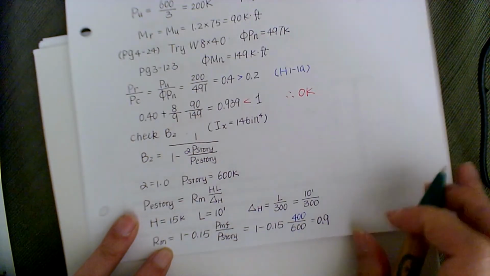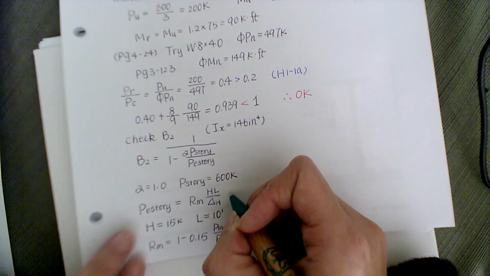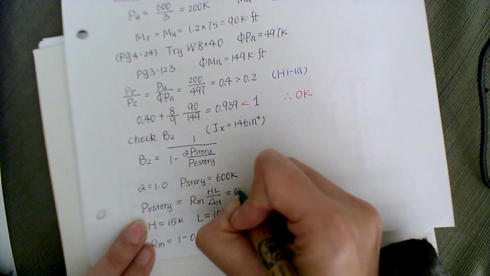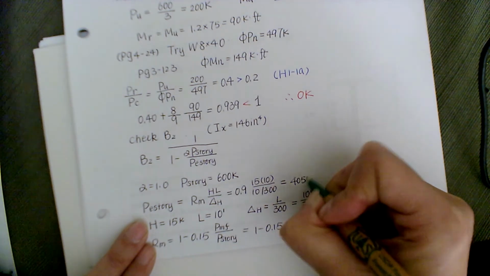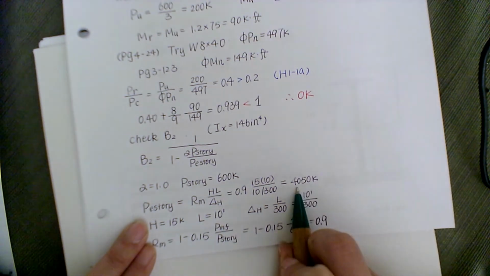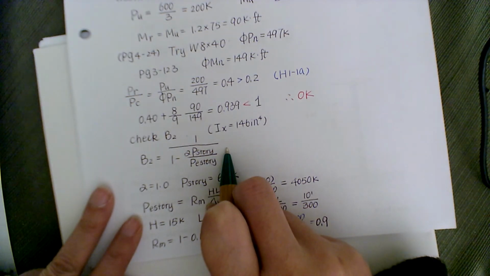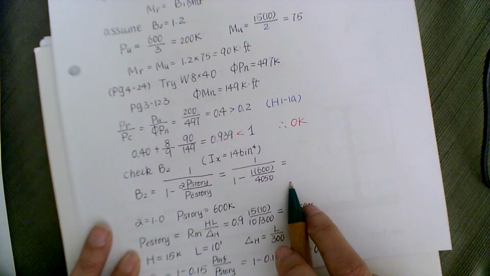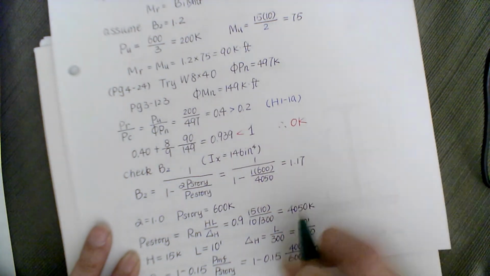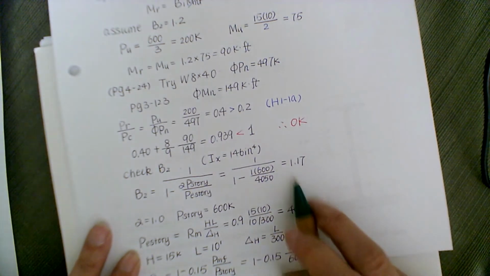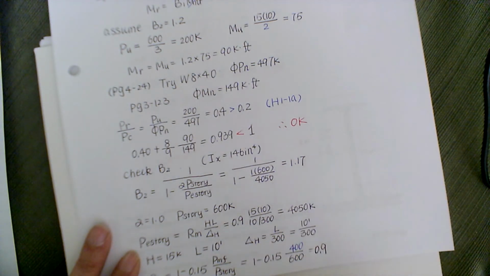After everything is ready, we can go back and calculate the Pe story. Eventually I had 40-50K. Once we had this value, we can go back and try to calculate B2. And eventually I had 1.17. It's very close to my guess. So which means I am good for now.